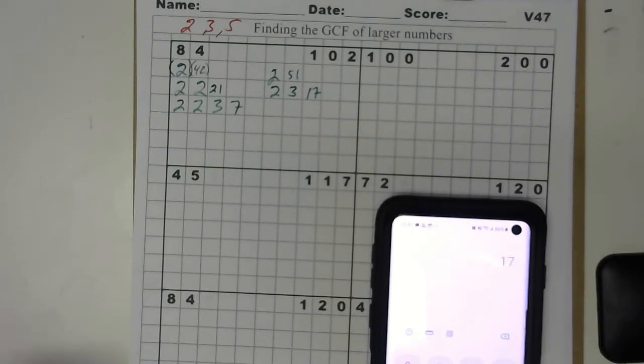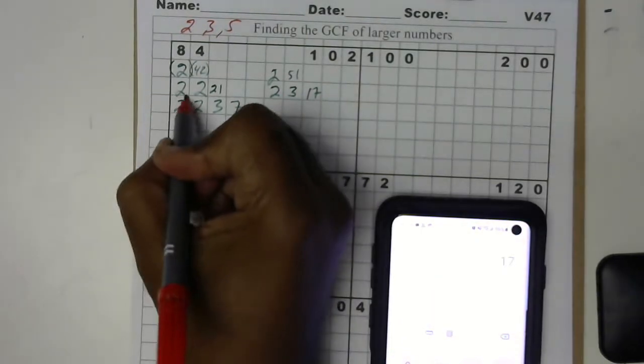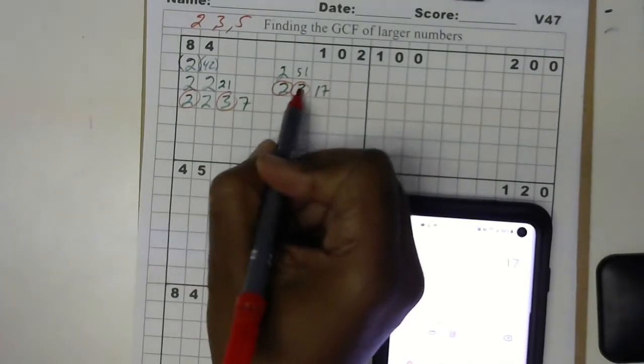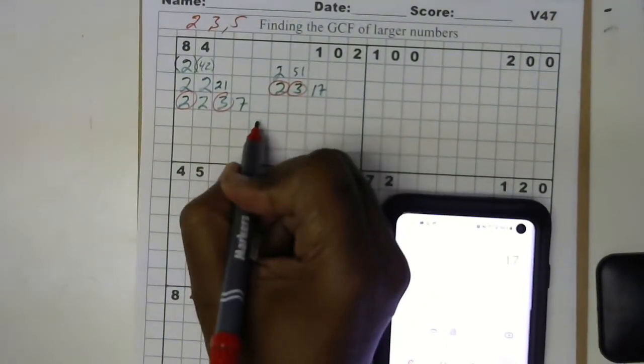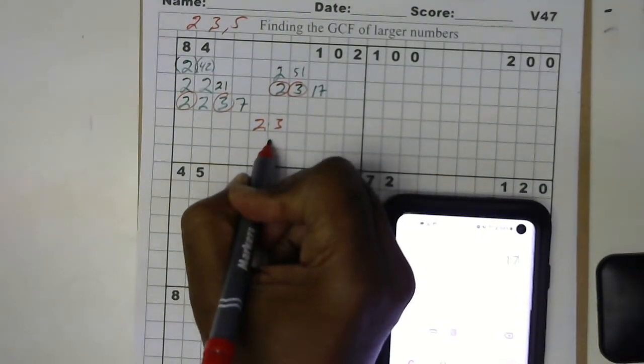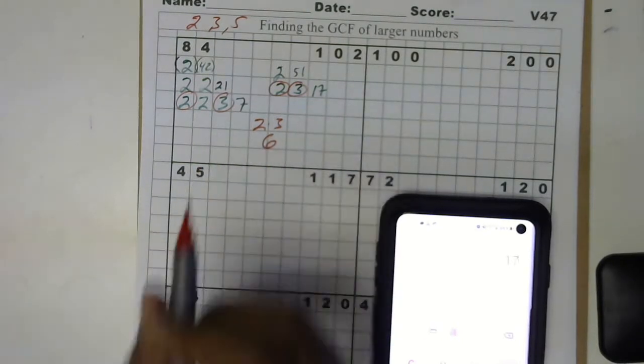So let's circle what's in common. This 2 is in common, and this 3 is in common. So what we have in common is a 2 and a 3, and the 2 and the 3 together make 6.